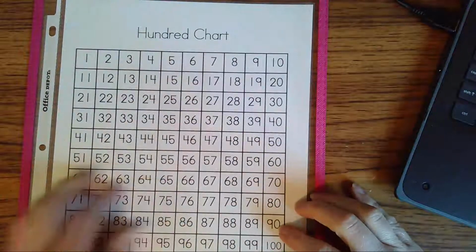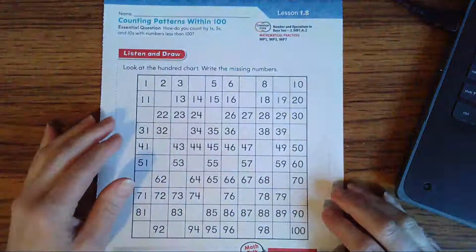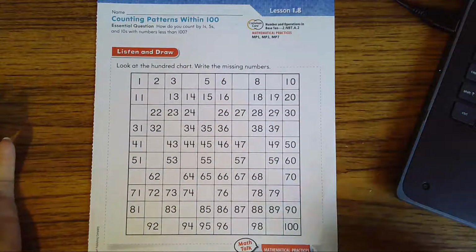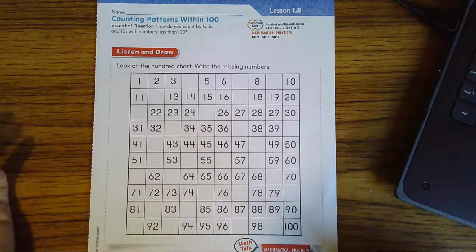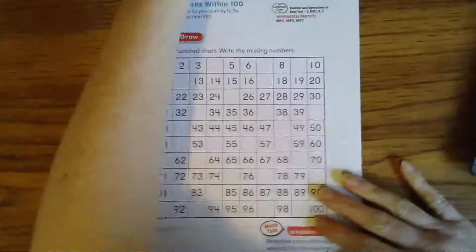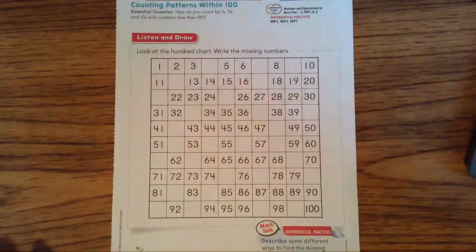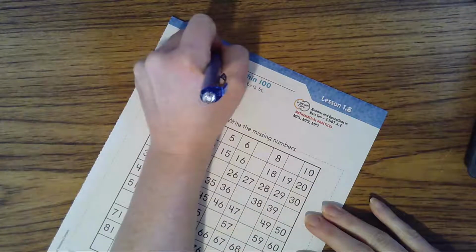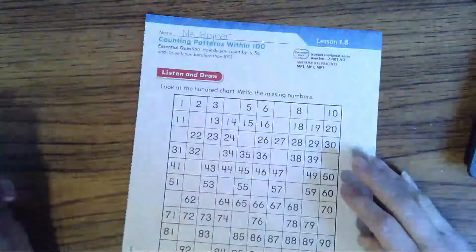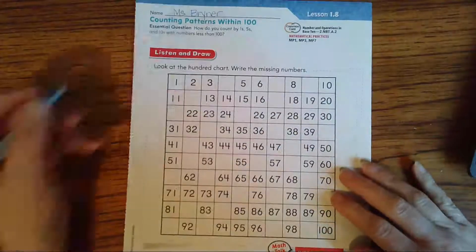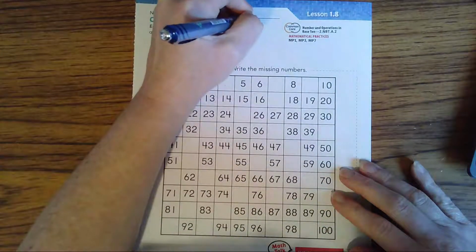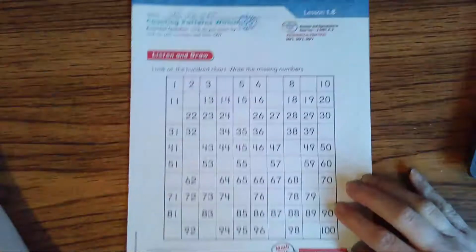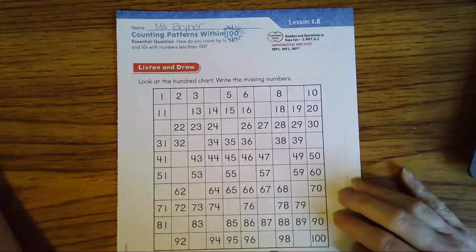Okay, let's move on to the lesson. First off, you're going to put your name on the top. We're just talking about counting patterns within 100. We're skip counting by 1s and 5s and 10s, and we're looking for patterns. For example, I'm going to fill in these missing numbers, and of course my name is on it, and you're going to put your name on it. Here's your first clue: I want you to put a scribbly star around the 100 right there. I'll be looking for that when I check your work.